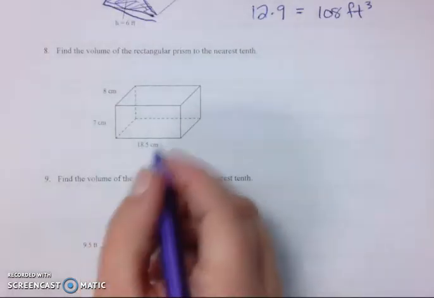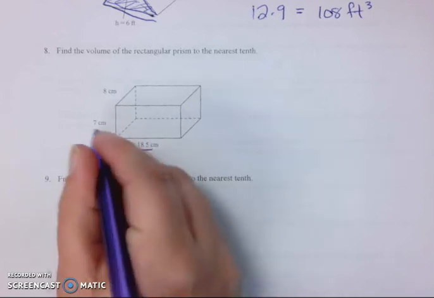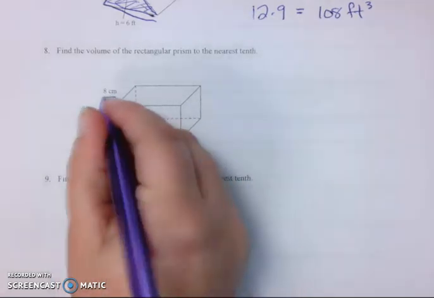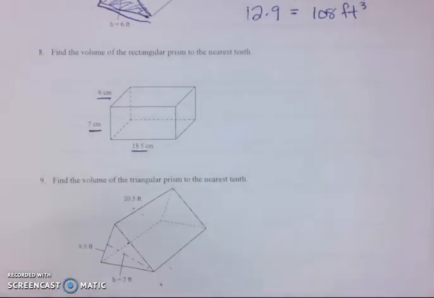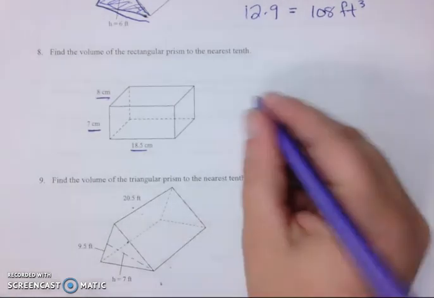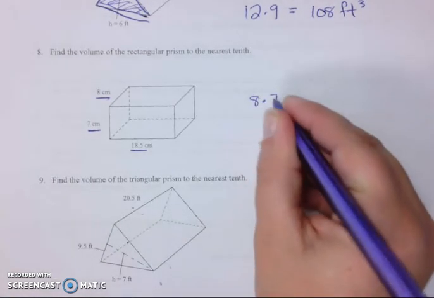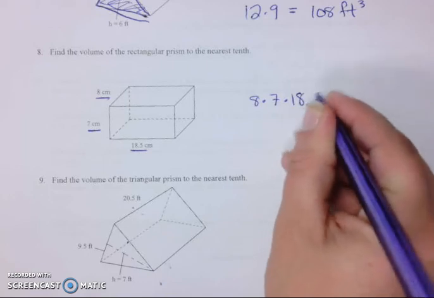Alright, rectangular prism. So you take the length times width times height. Multiply all 3 of those together. 8 times 7 times 18.5.